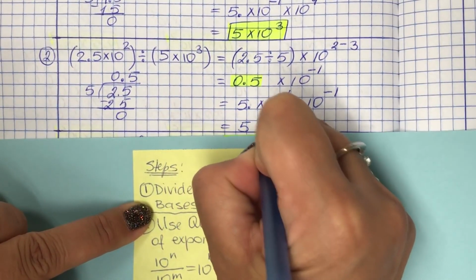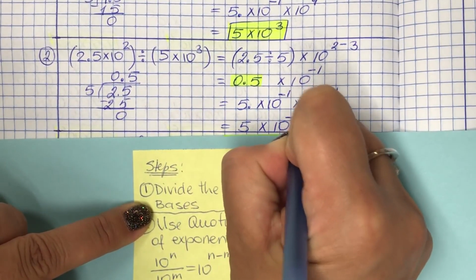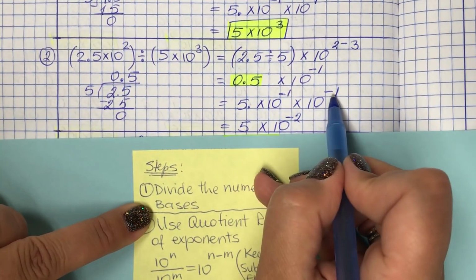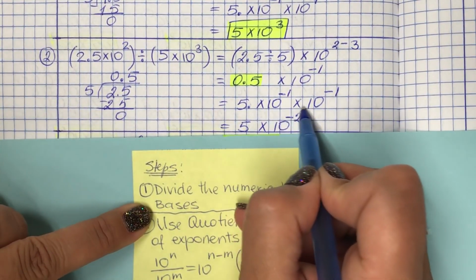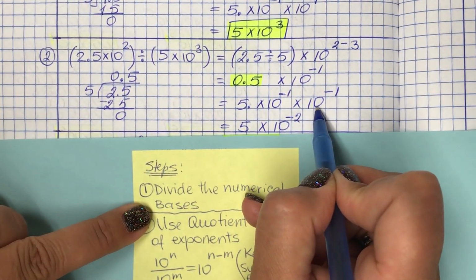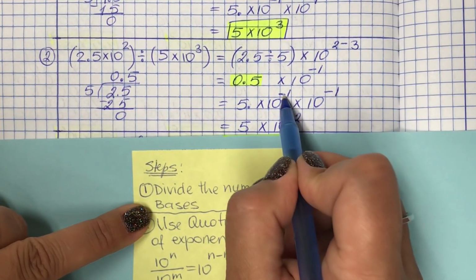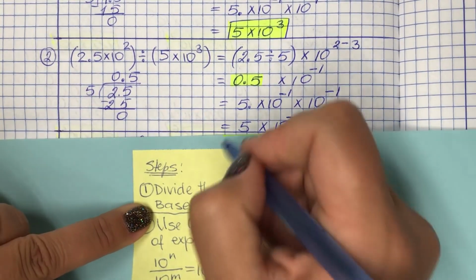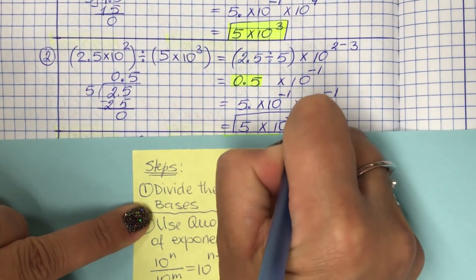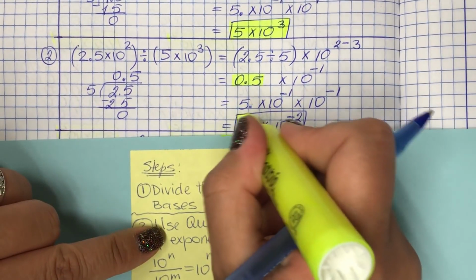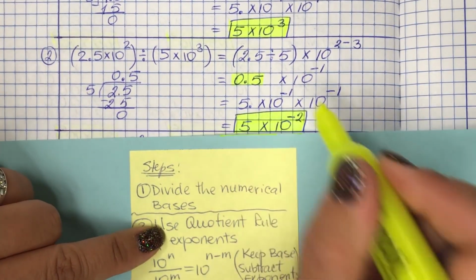Now I have 5 times 10 to the negative second, because negative 1 plus negative 1 in the product of powers rule, I keep the base and add the exponents. Negative 1 plus negative 1 is negative 2. So now my answer is in proper scientific notation. 5 times 10 to the negative 2.